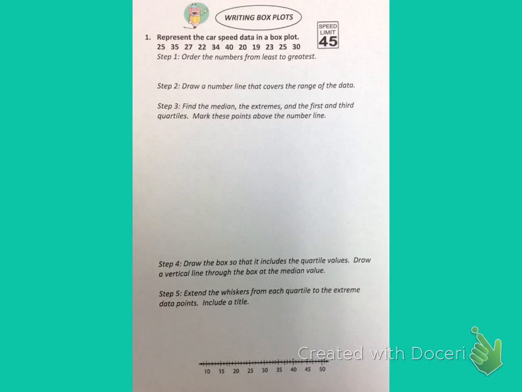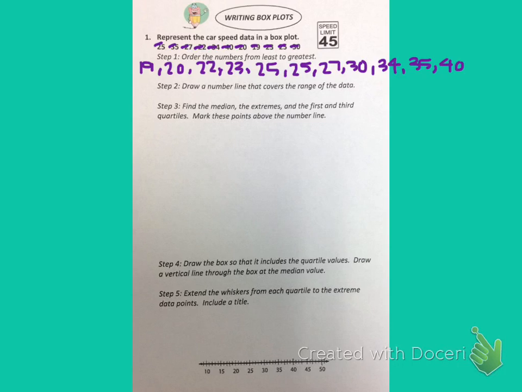So let's try writing a box plot. Represent the car's speed data in a box plot. The first step is to order the numbers from least to greatest. So let's go ahead and do that. Alright, so it goes from 19 all the way up to 40. Step 2 is to draw a number line that covers the range of the data. Now this step has already been done for us down at the bottom of the page, so we don't need to do that on this specific problem.